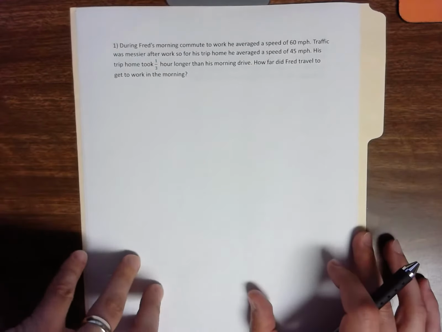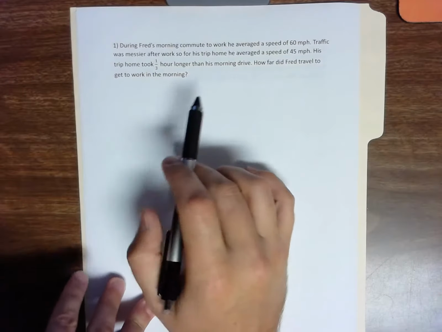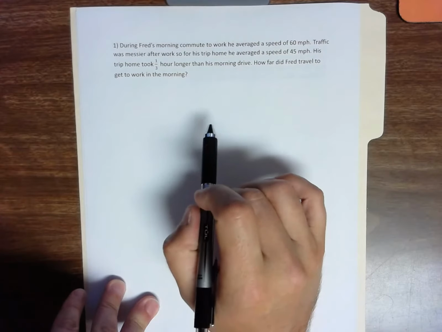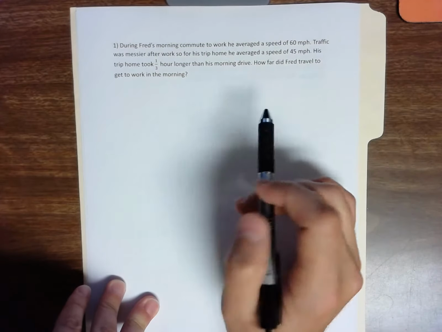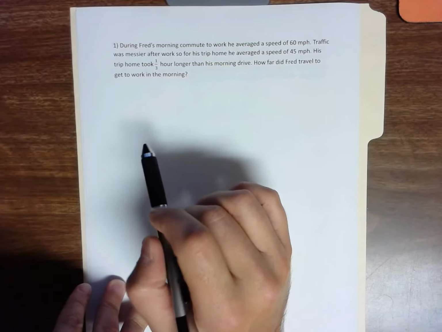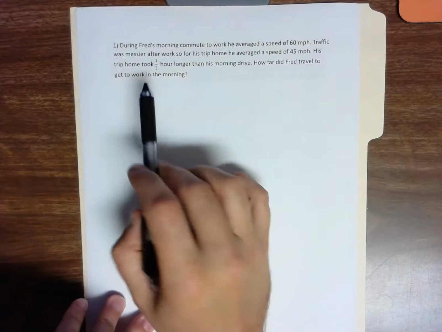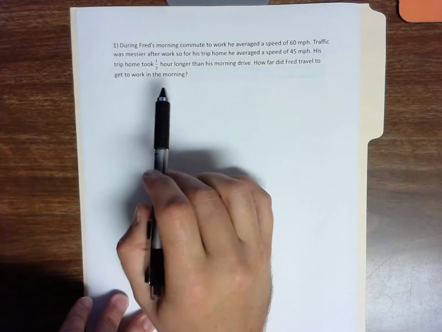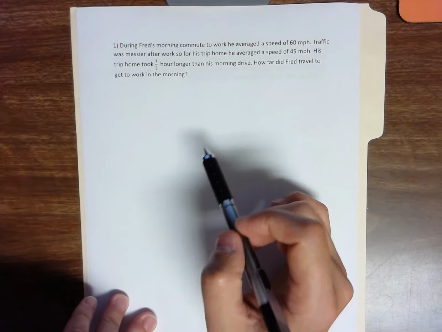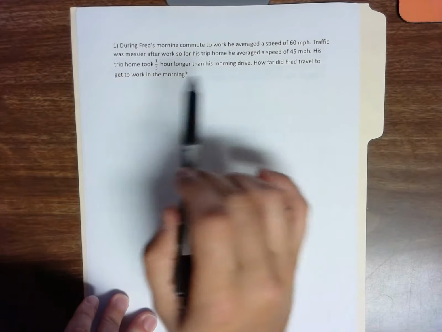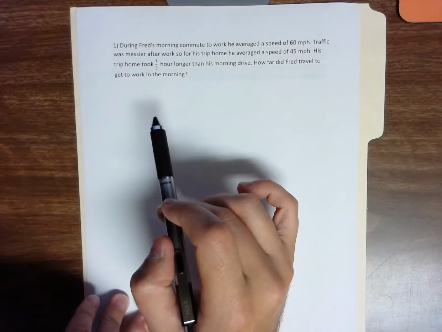So let's look at this one. During Fred's morning commute, he averaged a speed of 60 miles per hour. Traffic was messier after work, so for his trip home he averaged 45 miles per hour. His trip home took a third of an hour longer than his morning drive. How far did he travel to get to work in the morning?